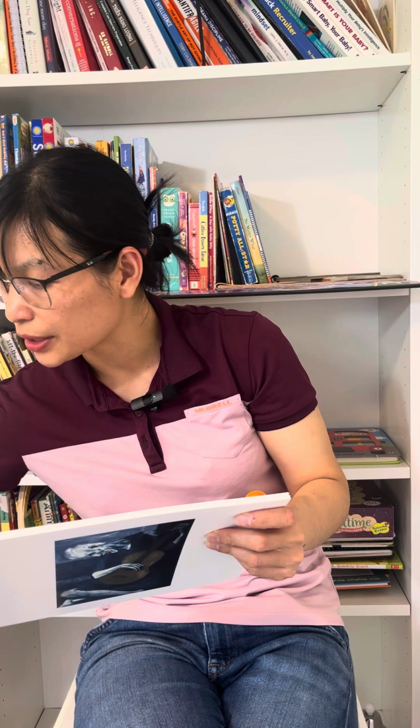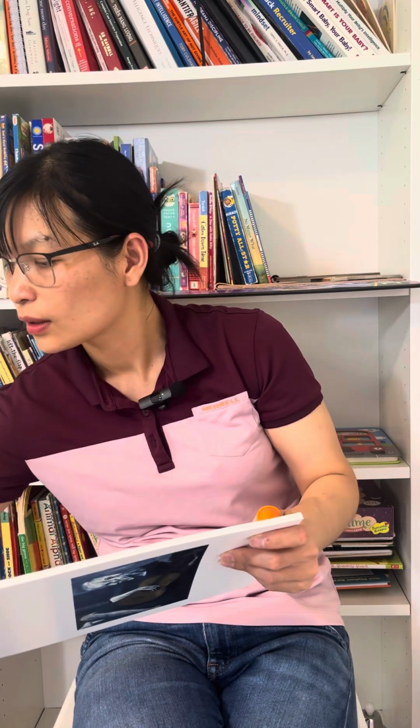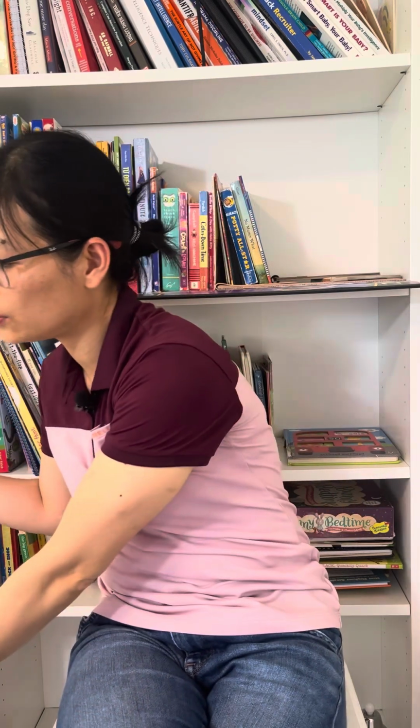One way that you can do it is using the sheet protector. I want to show you how you can make good use of the sheet protector. So these are some flashcards that I made for teaching landmarks of Spain to my baby.